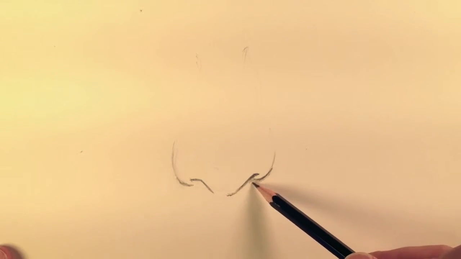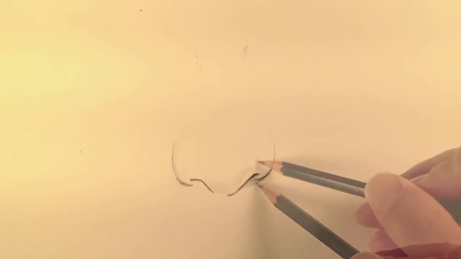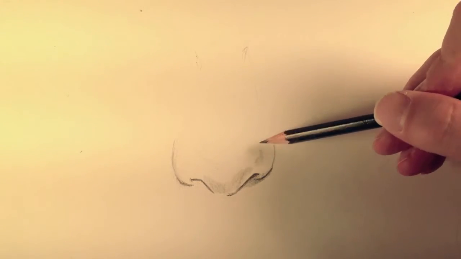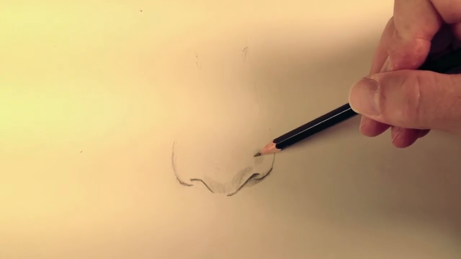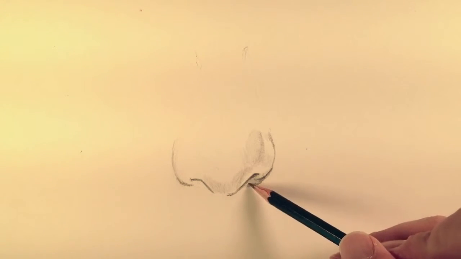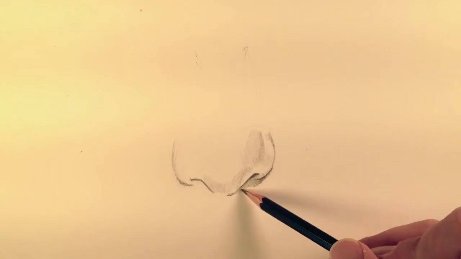A good thing to keep in mind is that in order to create the illusion of an object protruding, in this case our nose, those areas are typically lighter. Areas that recede are typically darker because less light can get to them. So any areas that we want to make receding, we're going to make darker in value, and any areas we want to make look like they're protruding, we're going to make them lighter in value.